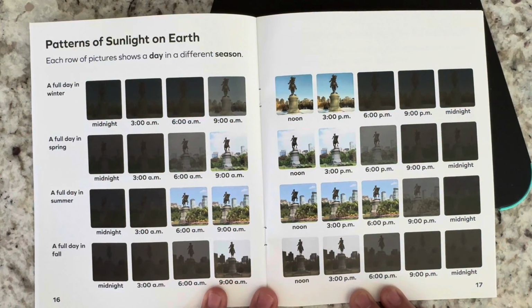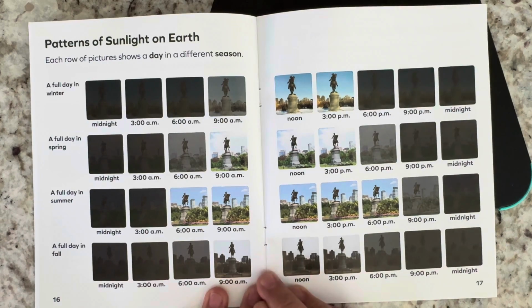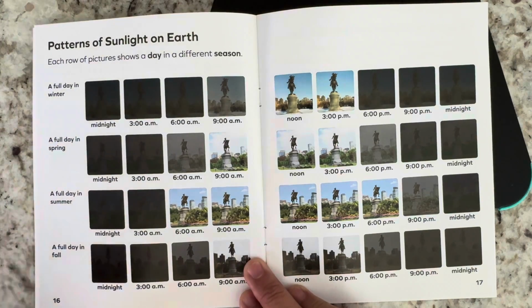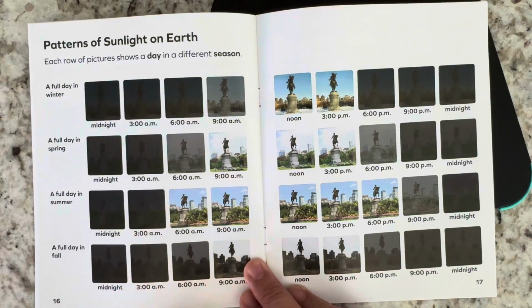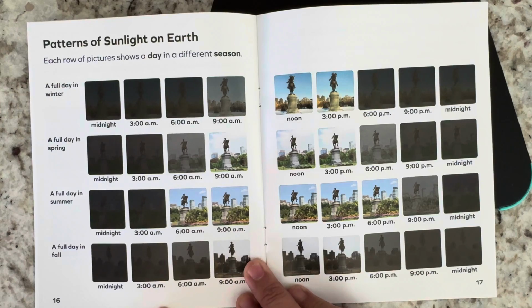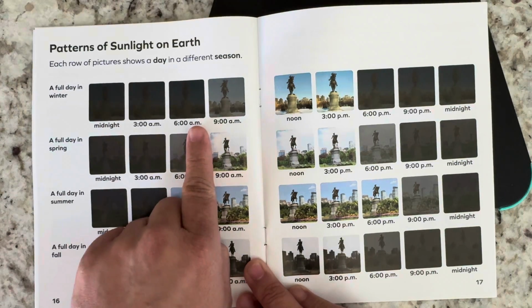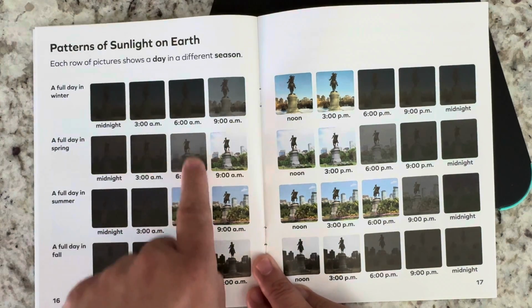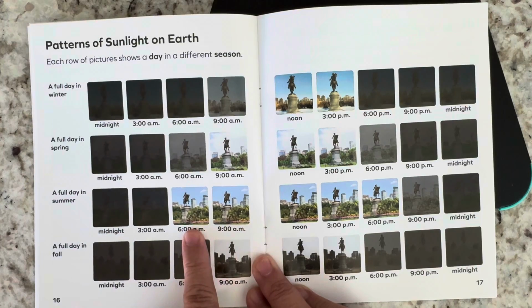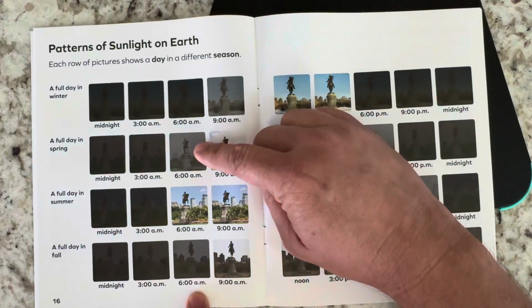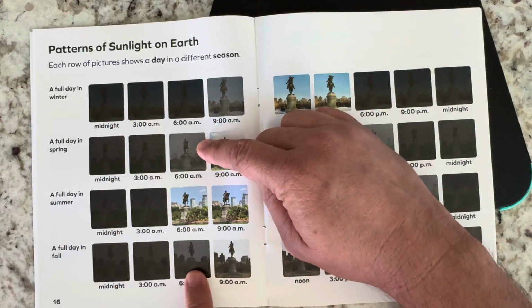Patterns of sunlight on Earth. Each row of pictures shows a day in a different season. So this is winter, spring, summer, and fall. And you notice at midnight, everything's dark. And at 3 a.m., everything is dark. But at 6 a.m. in winter, it's still dark. But at 6 a.m. in spring, it's a little bit lighter. And at 6 a.m. in summer, it's a lot lighter. And then at 6 a.m. in fall, it looks a lot like spring. It's a little bit darker, but not totally dark.